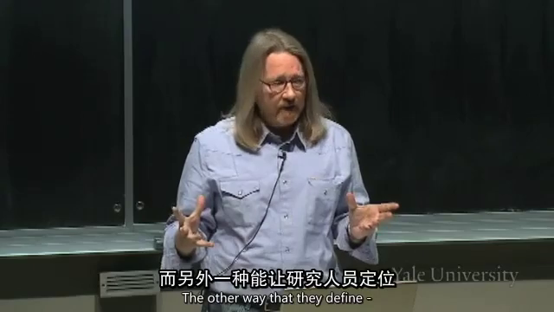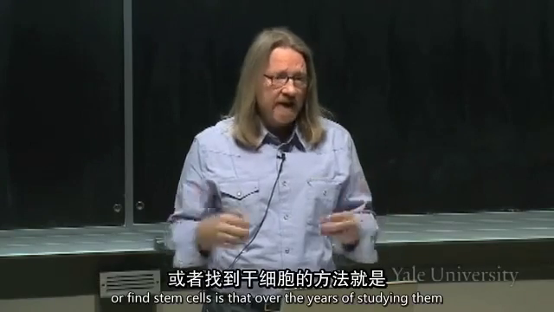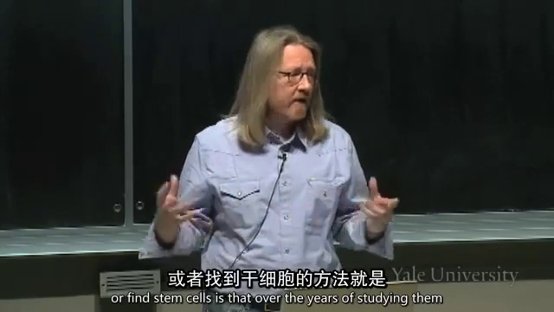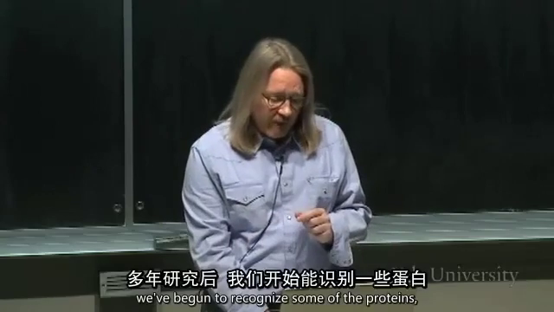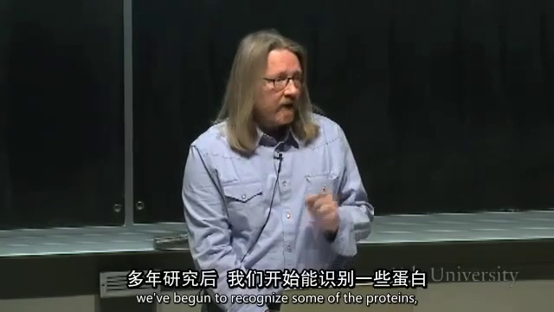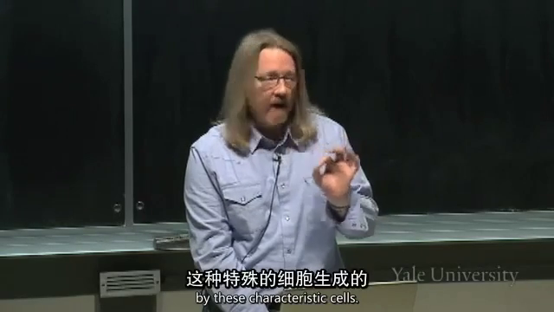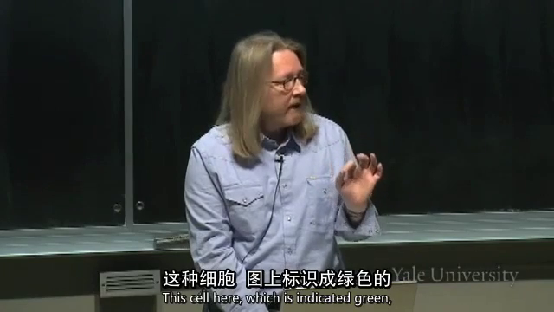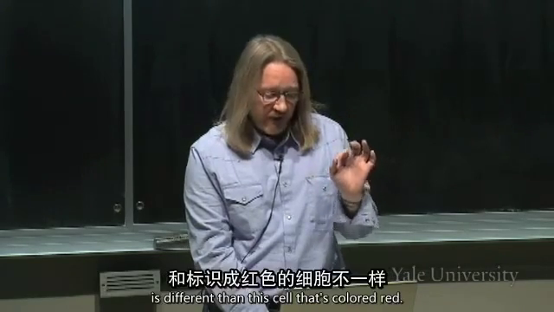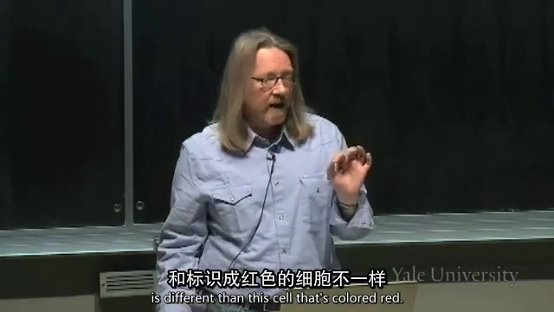The other way that they define or find stem cells is that over the years of studying them, we've begun to recognize some of the specific proteins that are produced by these characteristic cells. So this cell here, which is indicated green, is different than this cell that's colored red.